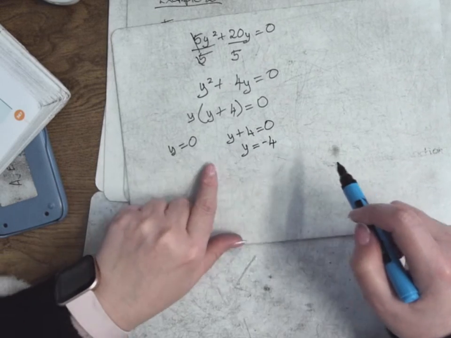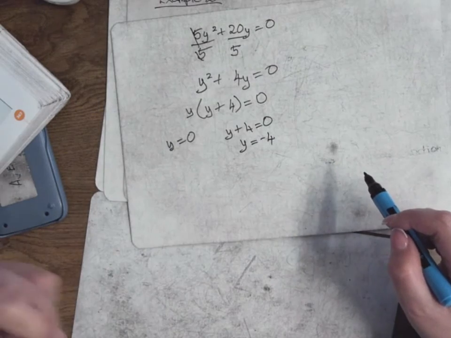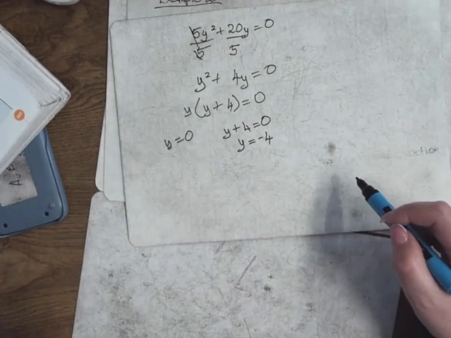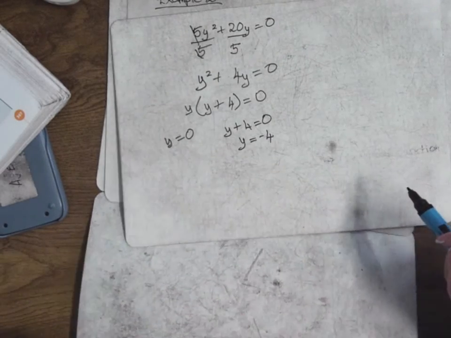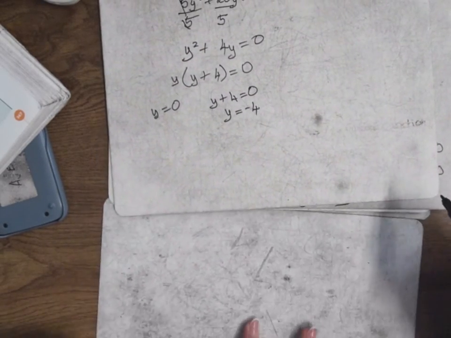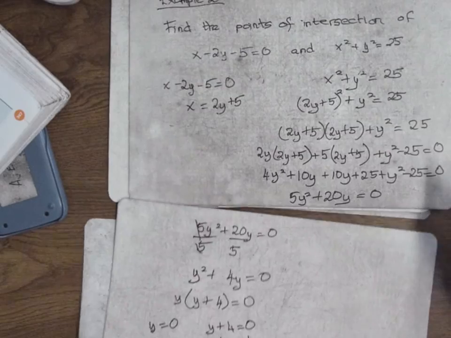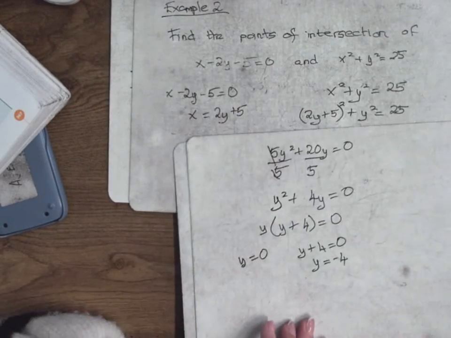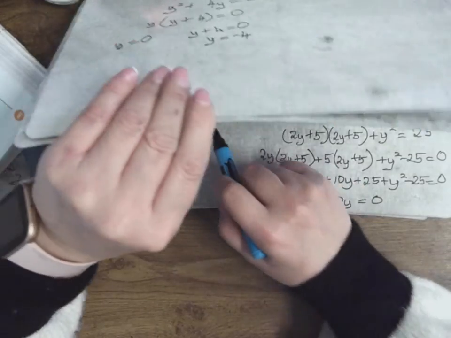So you have two y answers, and I have to get two matching x answers. So there's two answers this time. The last time it turned out to be the same, because it was a tangent. This one is not a tangent. How do you know it's not a tangent? Because there's two answers. So off you go, back up there to the start.